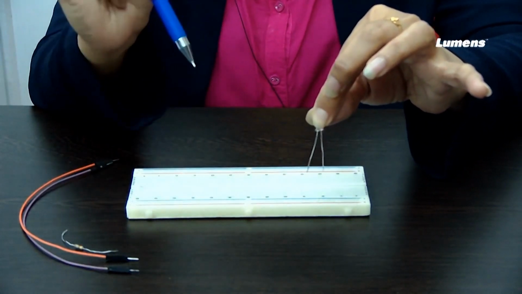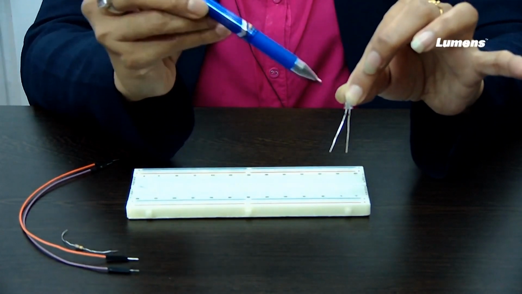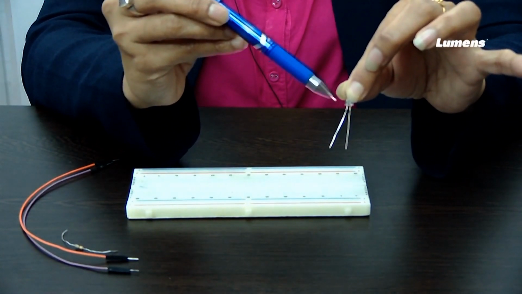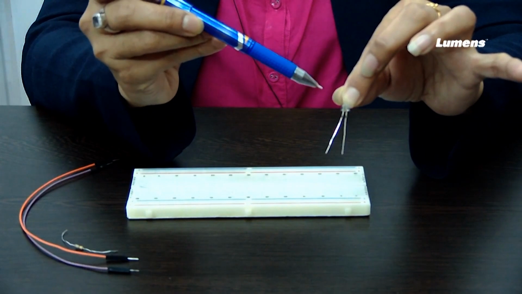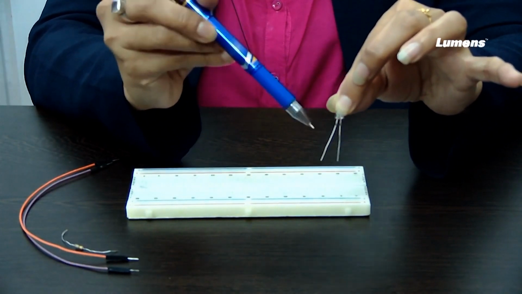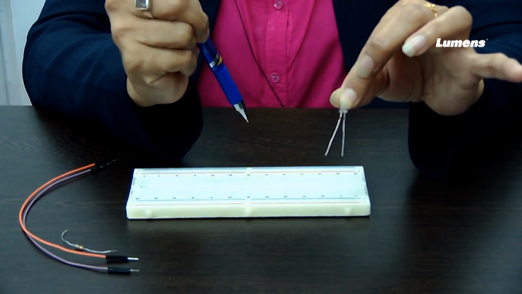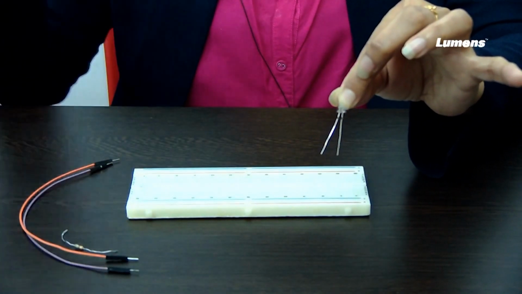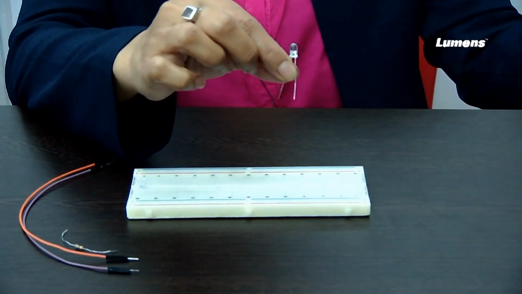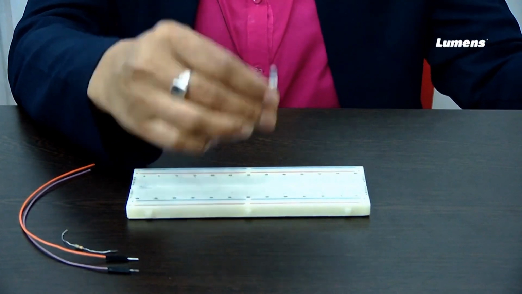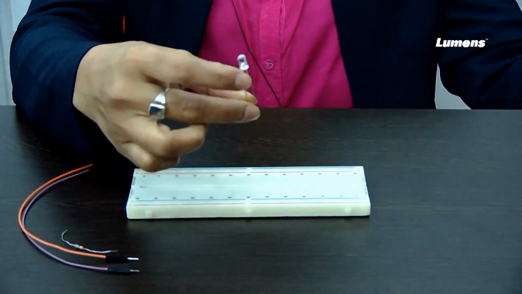Okay. The first thing that I will be doing here is that I will connect this LED with the STM board. And the first thing again I will do is check whether this LED is working fine or not. How will you check that?